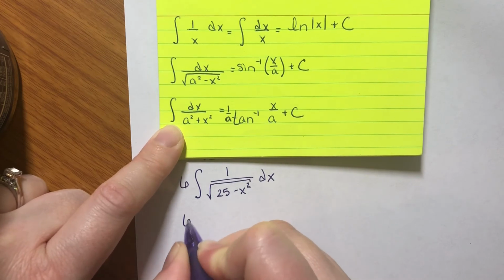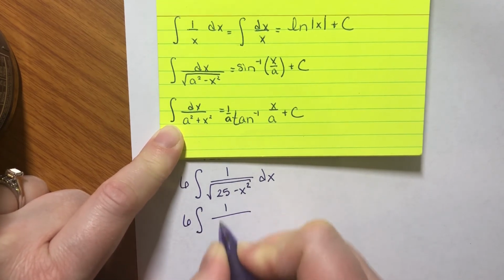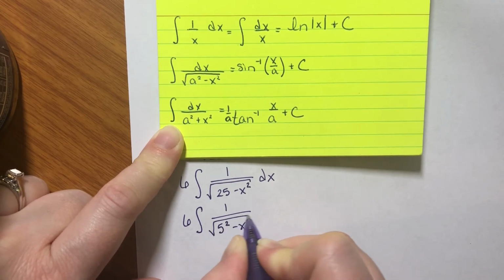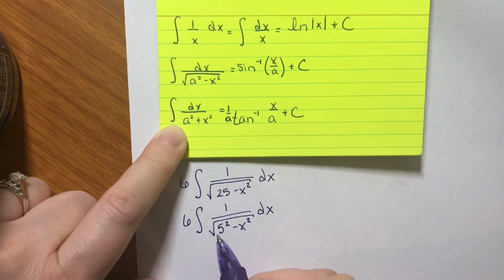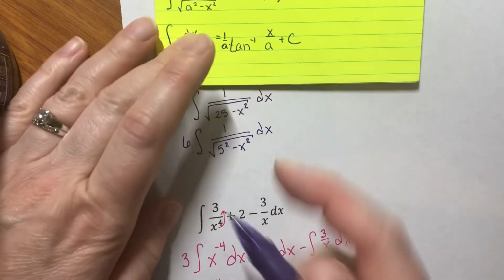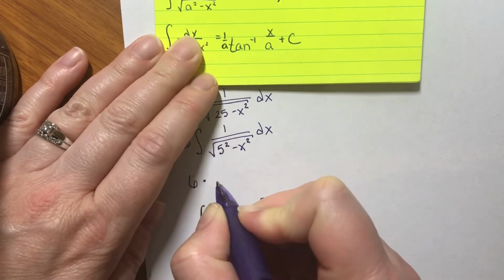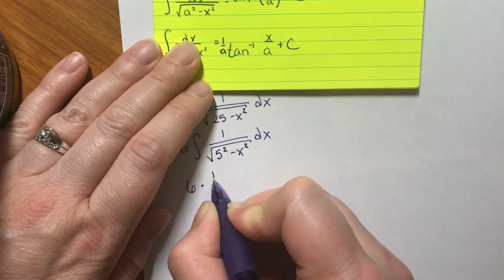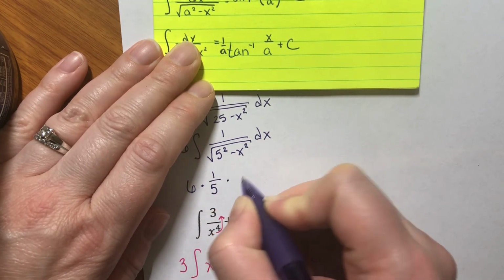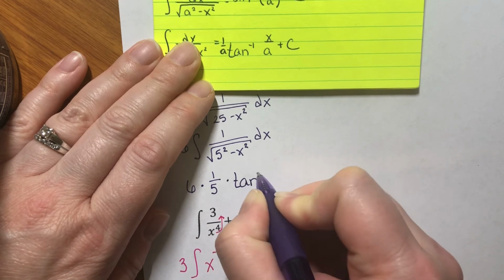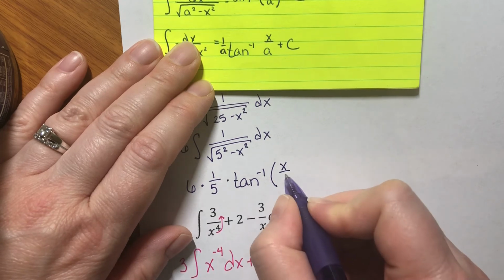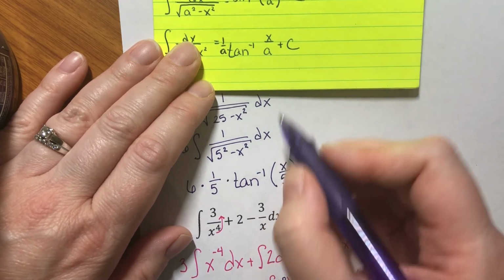So if we were to think about this, instead of 25, as 5 squared, that would make it a little bit easier. That makes our a 5. So if I were to come over and write it like this, the 6 stays out in front, and then I've got 1 over a. Well, a is this 5, times tan inverse of x over a. Well, once again, a is 5, plus c.